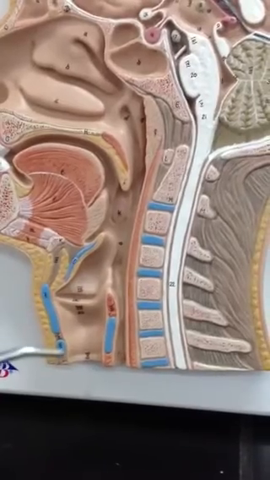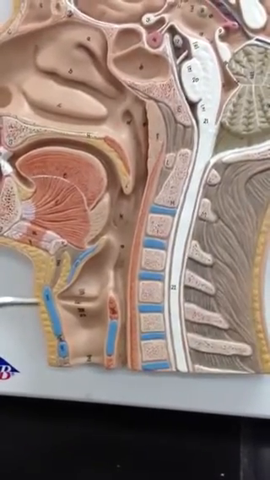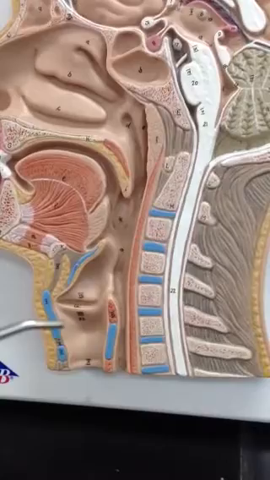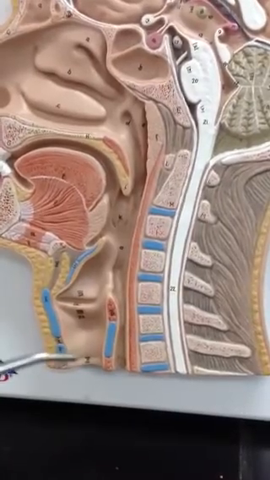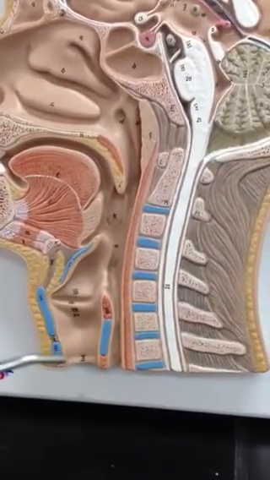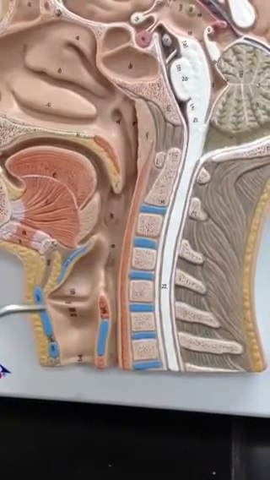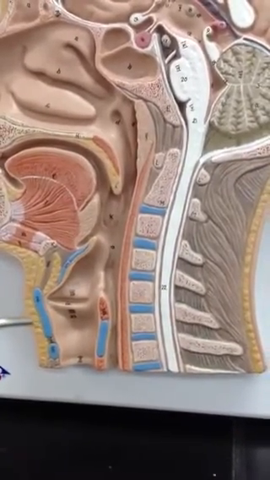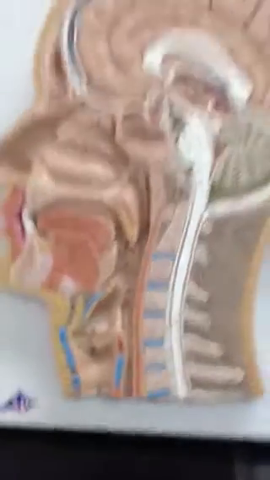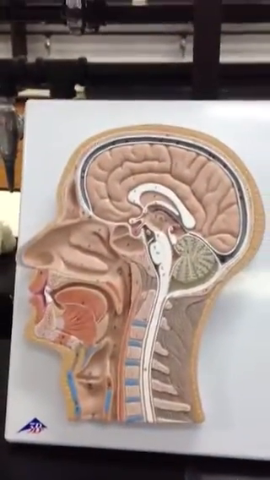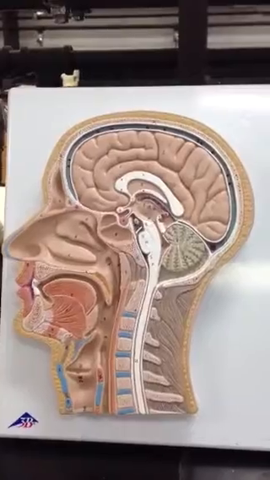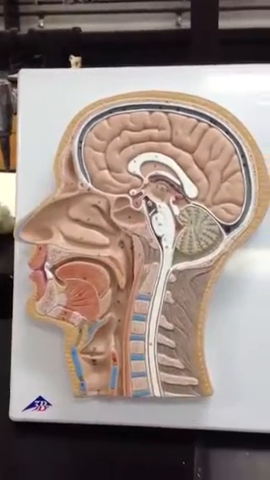Again, we have cartilage here, and so we have our sections of the trachea that we'll be able to see with our cricoid cartilage and our thyroid cartilage located along there. So do review over the model and go over the digestive, respiratory, and endocrine structures associated with this particular model.